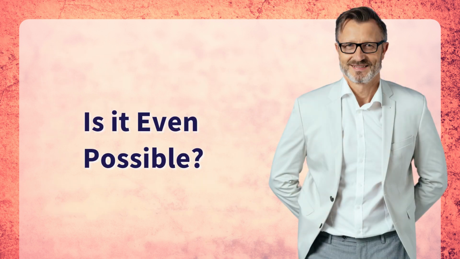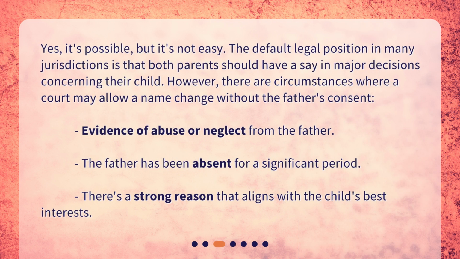Is it even possible? Yes, it's possible, but it's not easy. The default legal position in many jurisdictions is that both parents should have a say in major decisions concerning their child. However, there are circumstances where a court may allow a name change without the father's consent: evidence of abuse or neglect from the father, the father has been absent for a significant period, or there's a strong reason that aligns with the child's best interests.